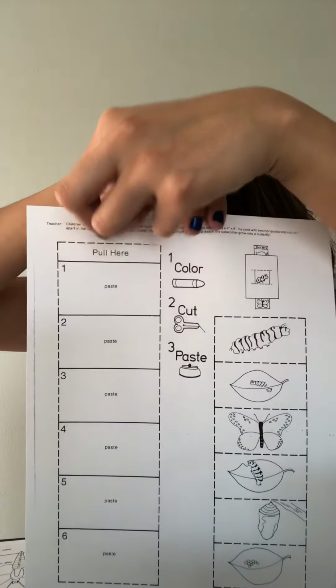Okay. And then parts of a butterfly. This one's lovely. So we have 1 pointing to the antenna right here, 2 pointing to the wings, 3 the head, 4 the abdomen right here, 5 the thorax, and then 6 the proboscis or the feeding tube.